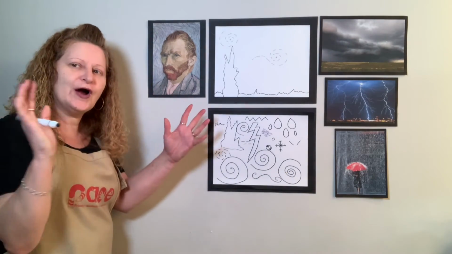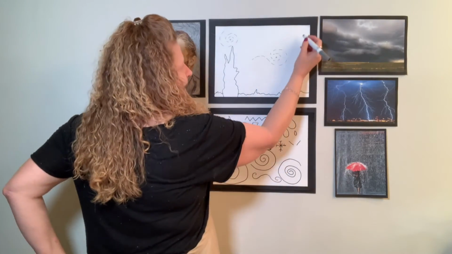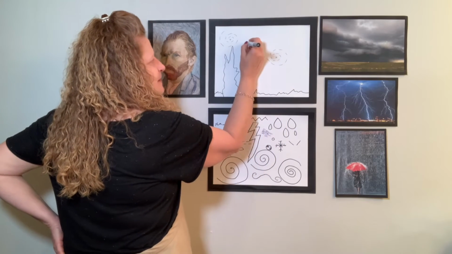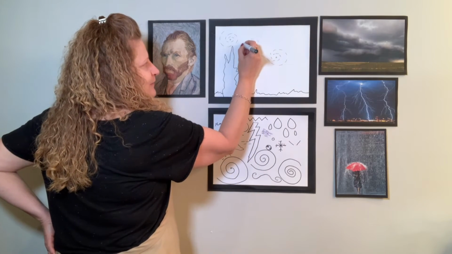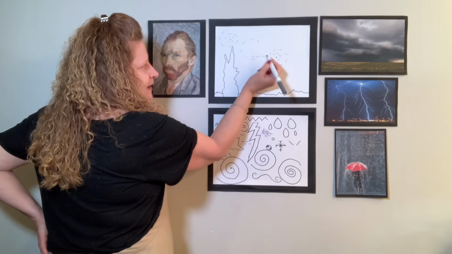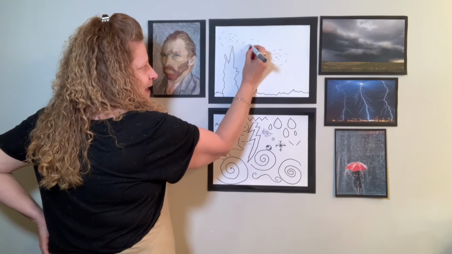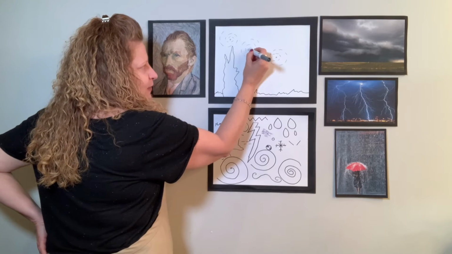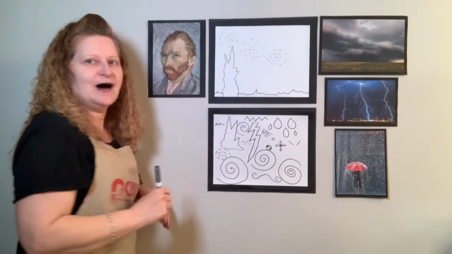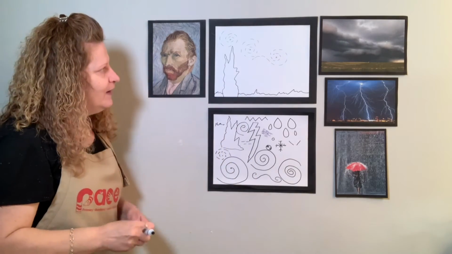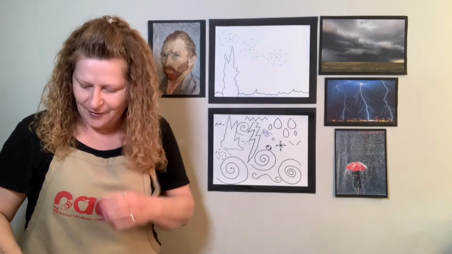Now, I want to make one that is going from large to small, and I think I'm going to make it right here. So I'm going to start with large. Notice it's really big. And now I'm going smaller onto the inside. And there I go. There I have my spirals.